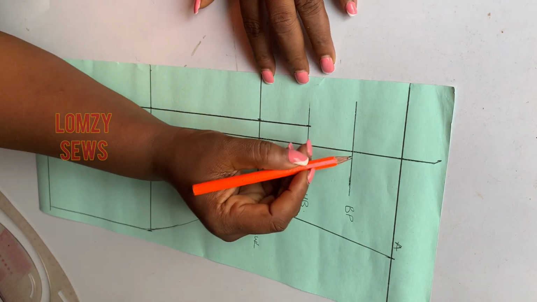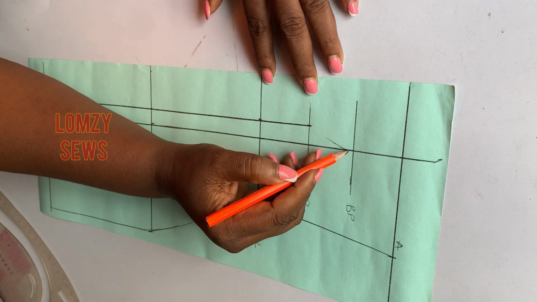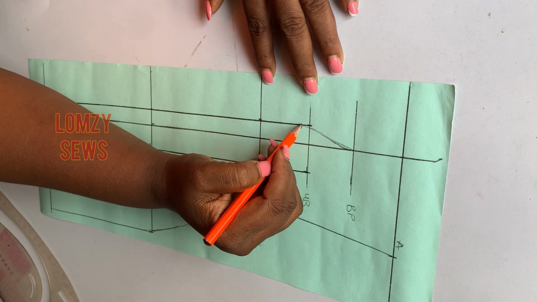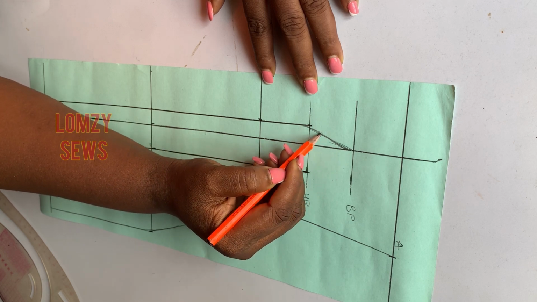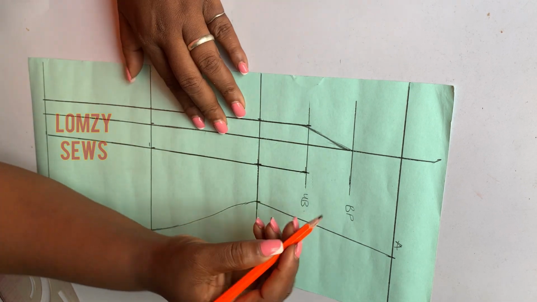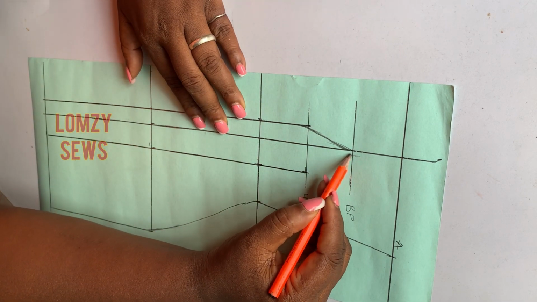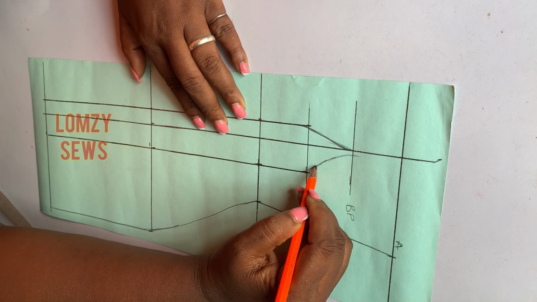Then I'm going to connect this to the bust point. So just go ahead and connect this like this. Make sure you don't have any sharp corner there. And then on this side, I'm going to connect it like this. You can use your curve ruler to do this.